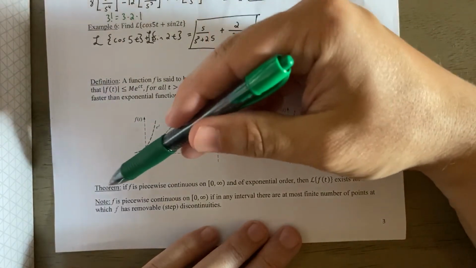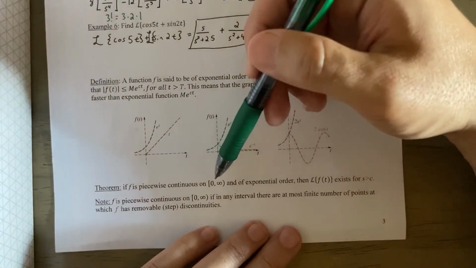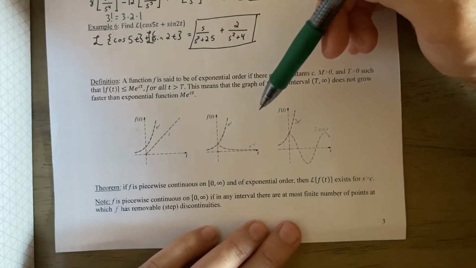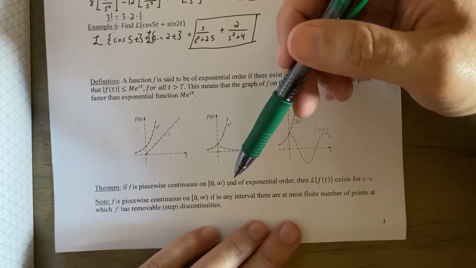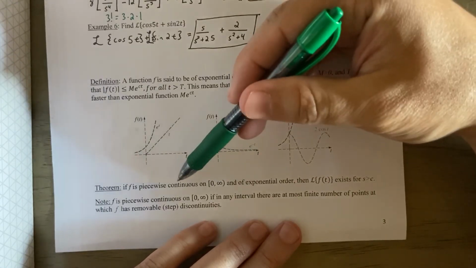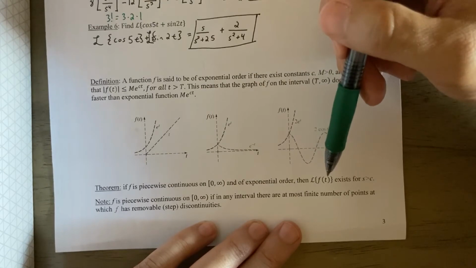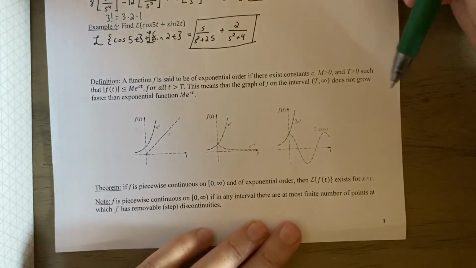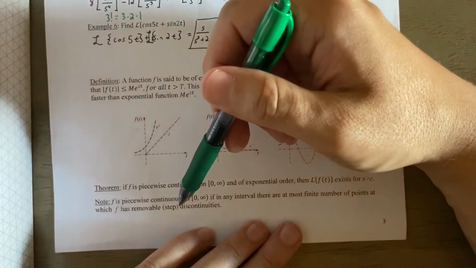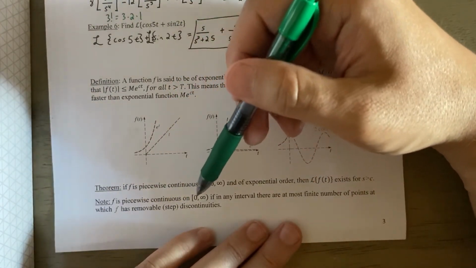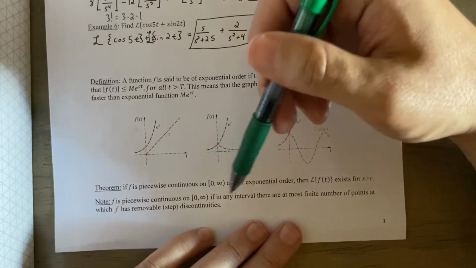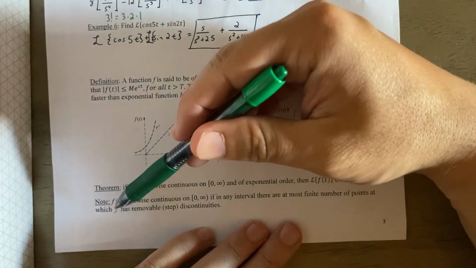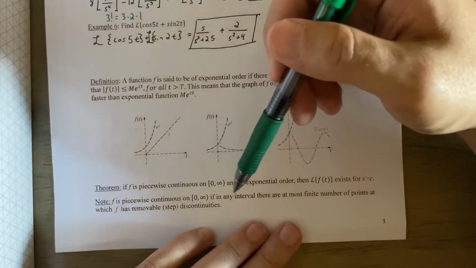All right. Now the last thing is for a piecewise continuous function from 0 to infinity, and of exponential order. So if it's of exponential order, and we're going from 0 to infinity, and it is continuous, then the Laplace of f of t exists when s is greater than c. So f is a piecewise continuous function. Our function has to be continuous from 0 to infinity, and on any interval there are at most a finite number of points at which f has removable step discontinuities.